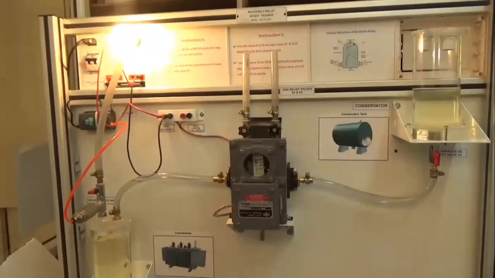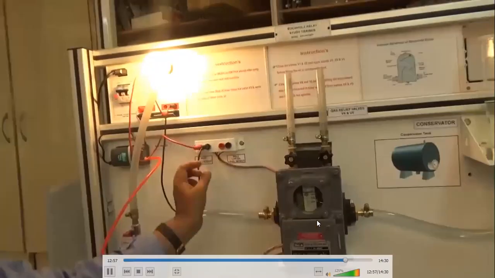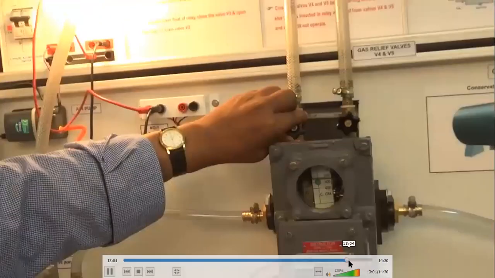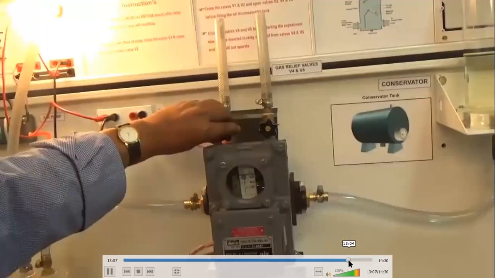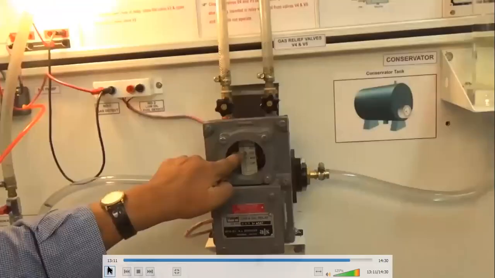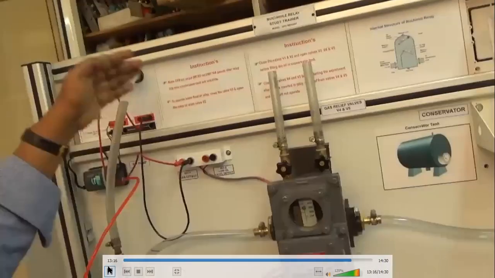Now, how to make it off? You have to just release this gas. Just release this gas, and the oil will reach up to 100 cubic centimeter, and the lamp will be made off. For that purpose, we have these two gas relief valves.